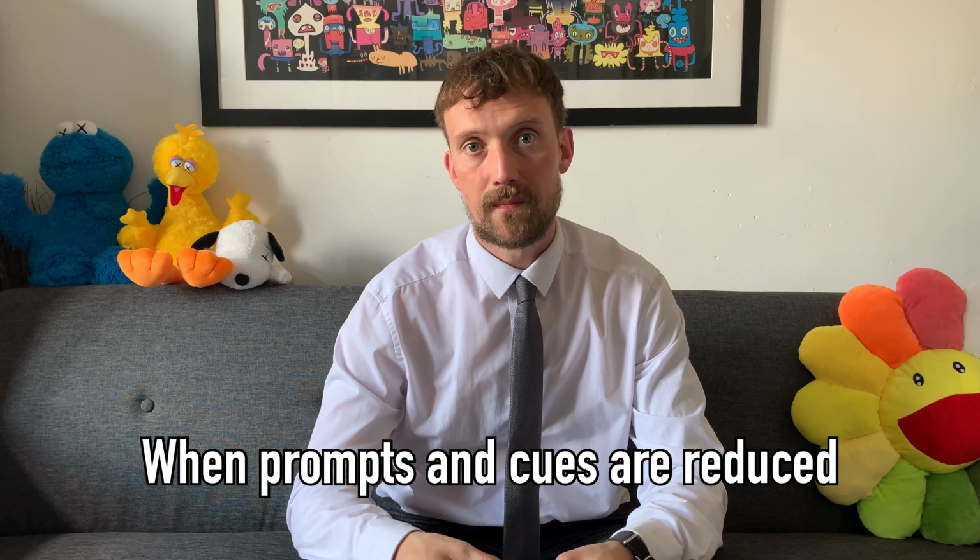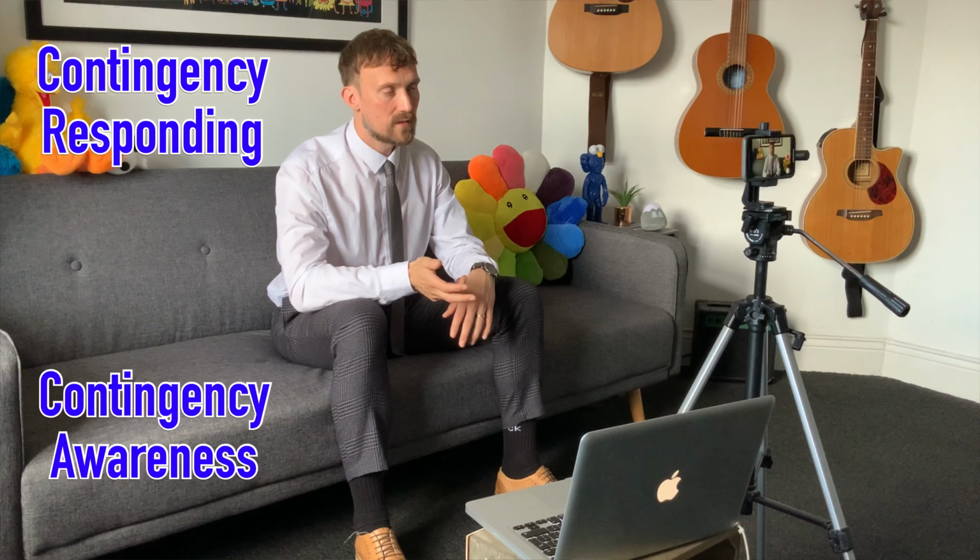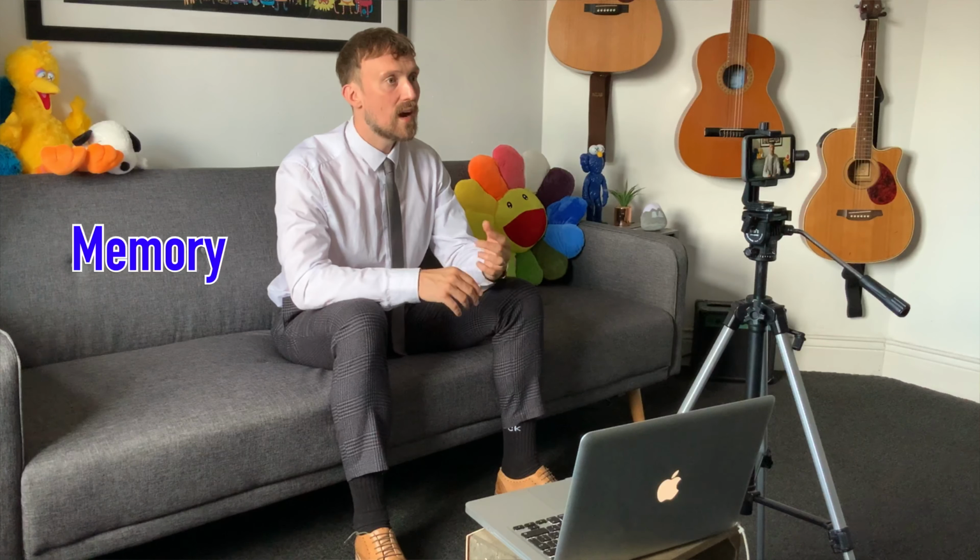Anticipation would be becoming more established where the pupil began or continued to anticipate the beginning or ending of an activity even when the prompts and cues were reduced. Measuring anticipation is key in understanding the pupil's development of contingency responding and contingency awareness, as well as ultimately underpinning memory and the child's understanding of sequencing.